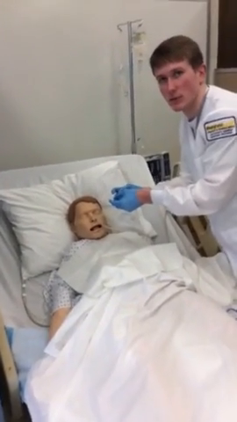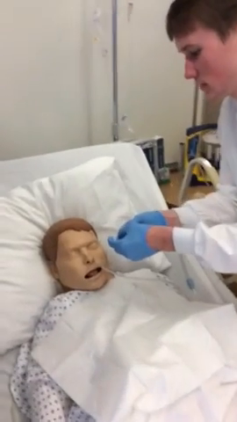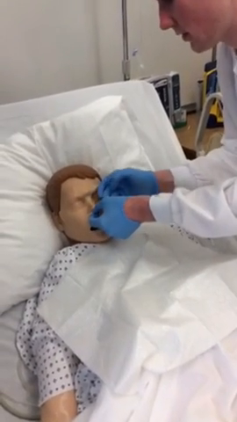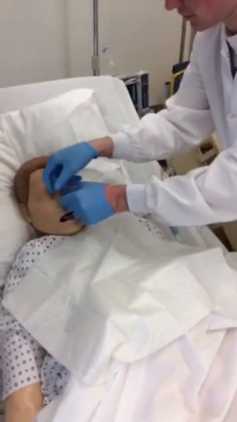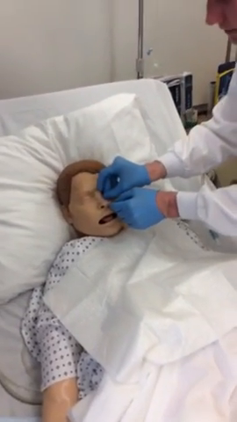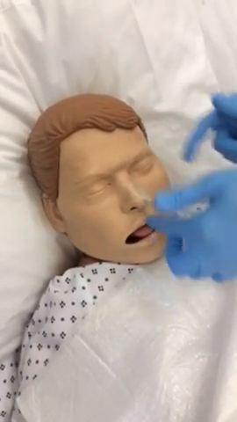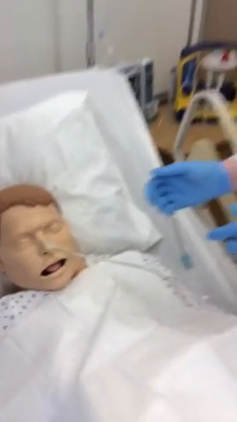Zoom in a little bit, come in a little bit. Get my tape under the nares, cross it over so it's secured on the nose. Zoom in on that a little bit. So just cross it over underneath. Okay, you can come back out now.